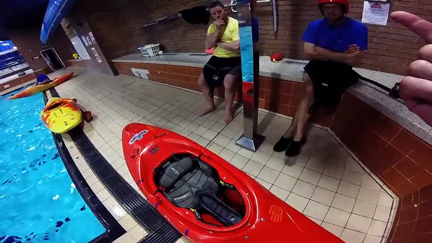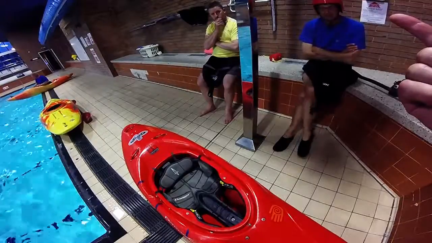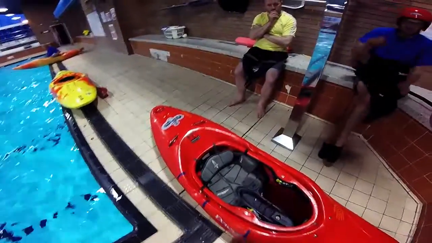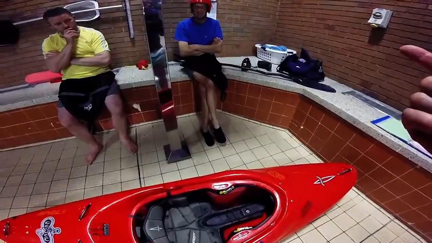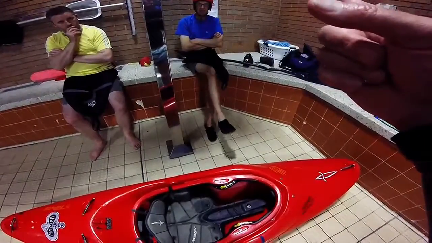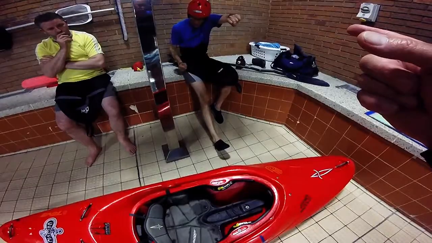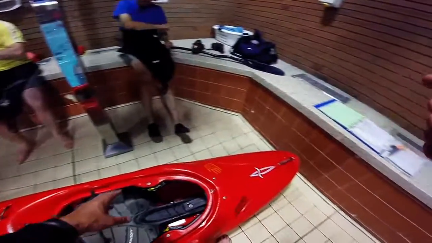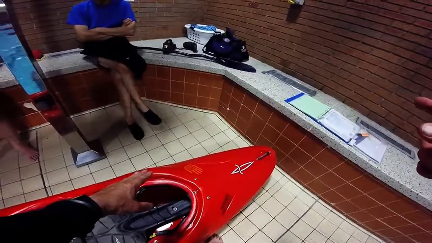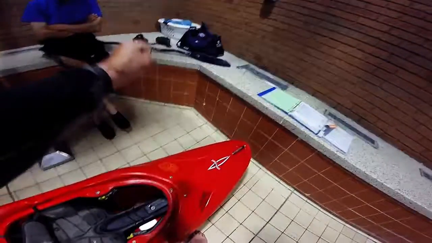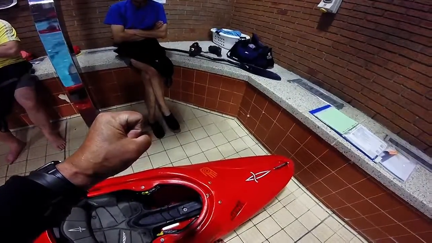Right, okay. So power transfer. Saving your power and pushing with your foot. Where do you push with your foot, Rob? You push your foot with your power transfer. Right, okay. So basically, if your paddle's on the left side, it's the left foot.